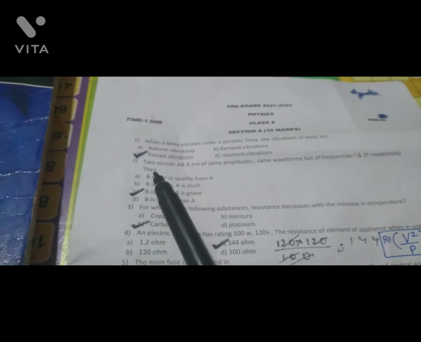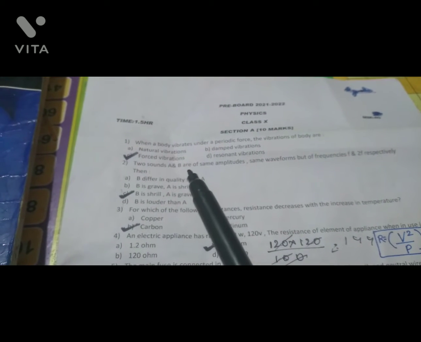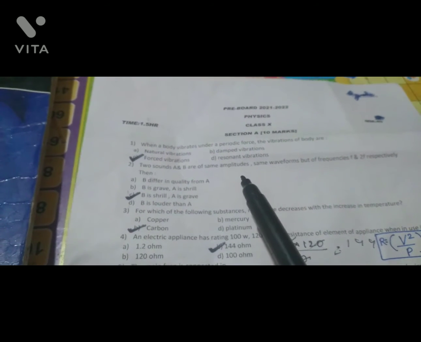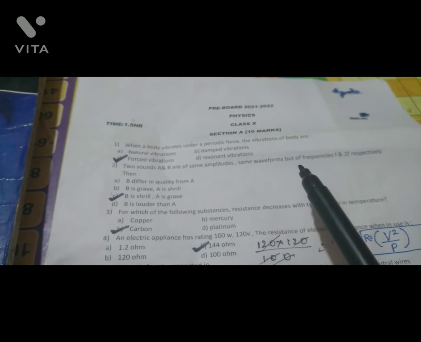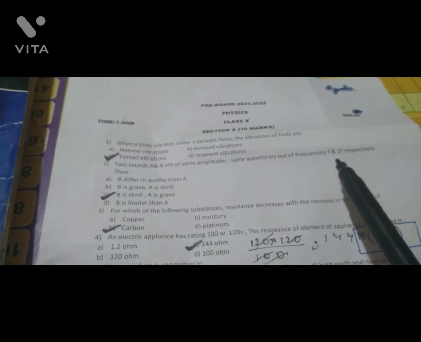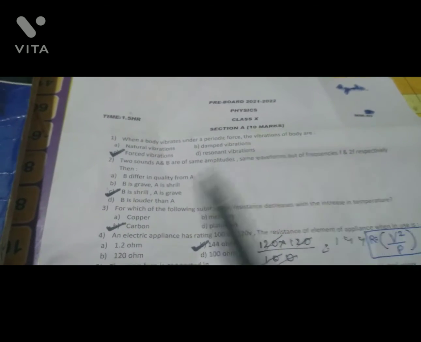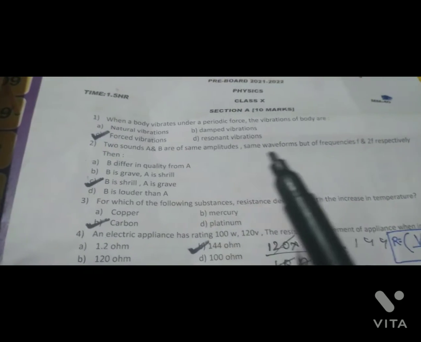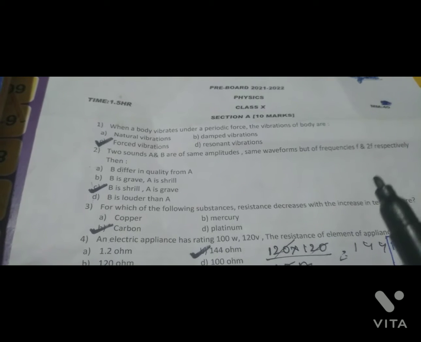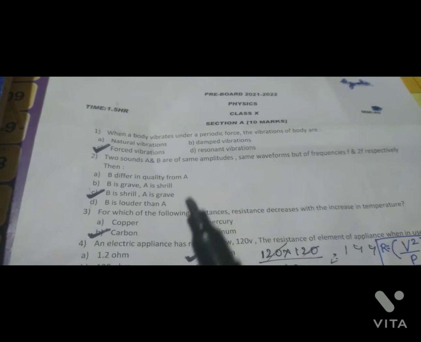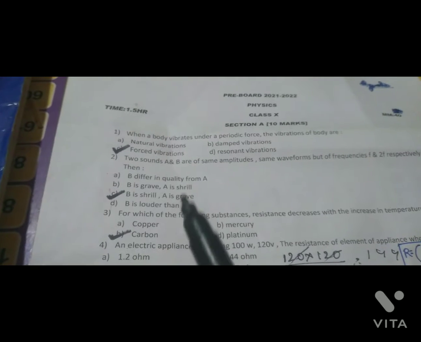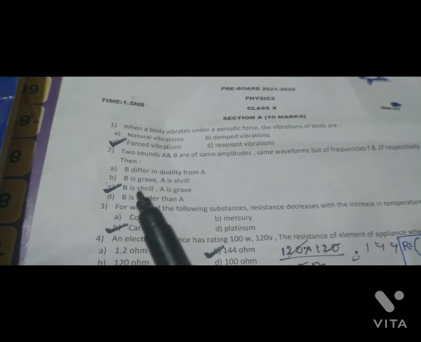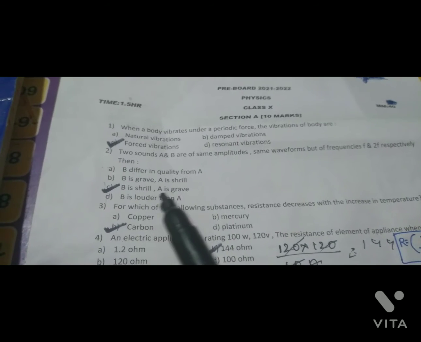Second question. Two sounds A and B are of the same amplitudes, same waveform, but of frequencies F and 2F respectively. So everything is the same but the frequency is different. So we have to find out the pitch. The correct answer is C option. B is shrill, A is grave.